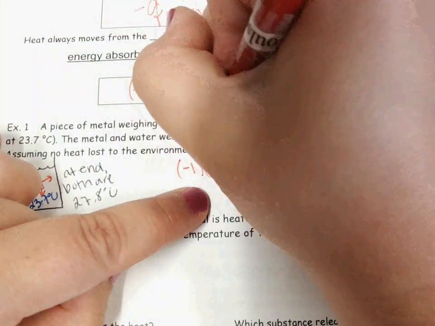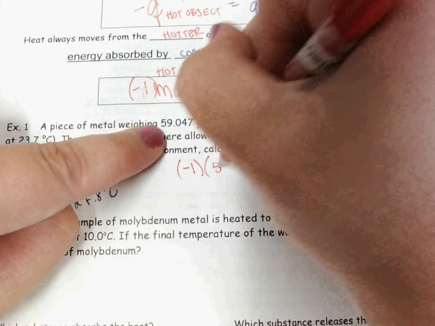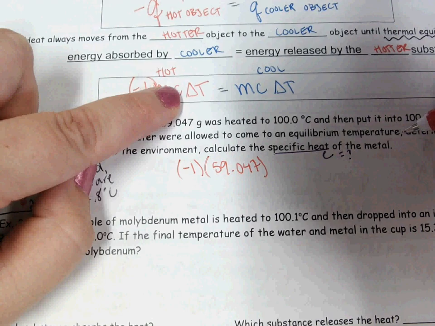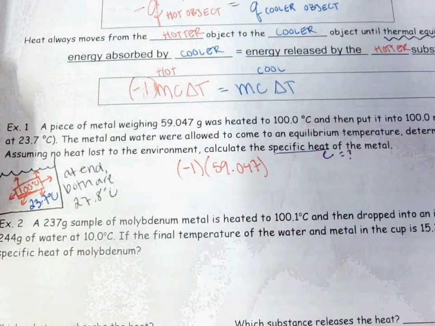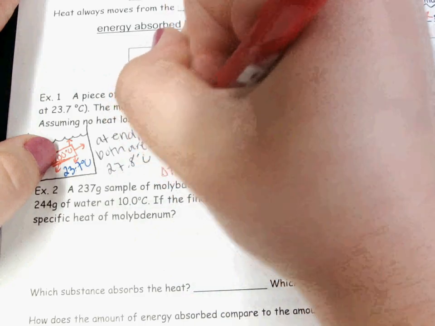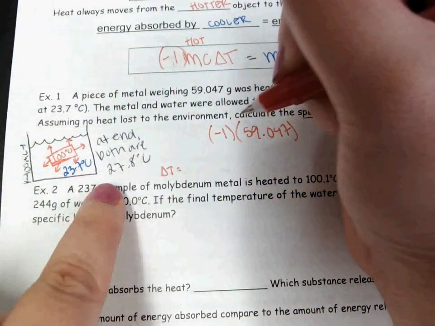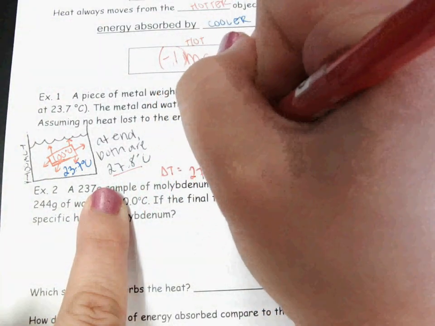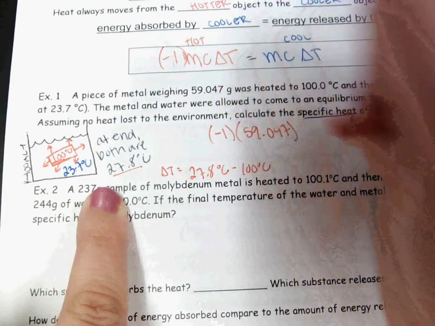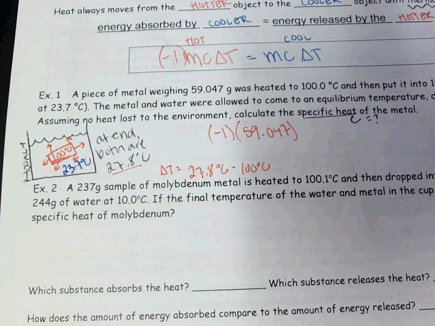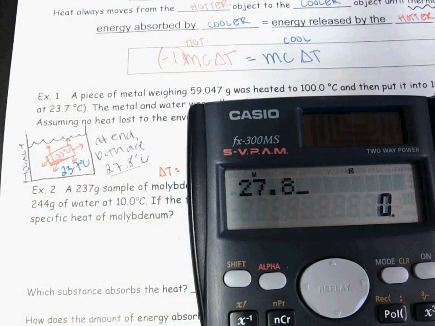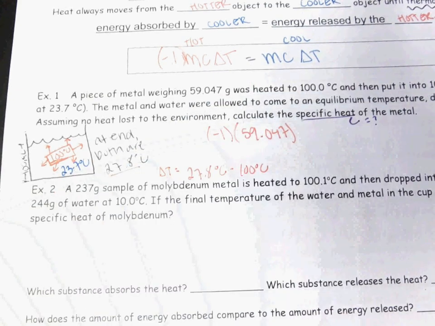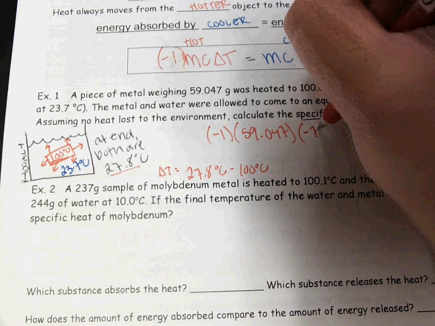My M is my mass of the hot object, so that's going to be 59.047. And then my delta T is the temperature change of my hot object. My hot object started at 100 degrees, so delta T for the hot object. The final temperature was this, so 27.8 degrees Celsius minus 100 degrees Celsius. If you can't do it in your head, always use a calculator. So 27.8 minus 100 gives me negative 72.2. So I'm going to plug in negative 72.2.